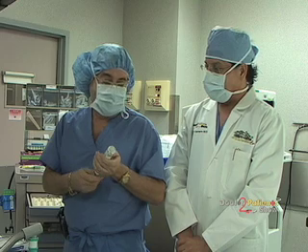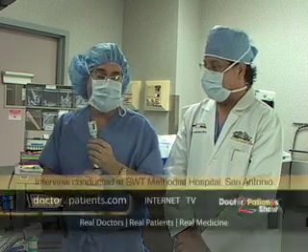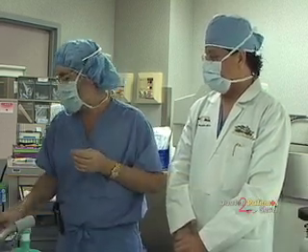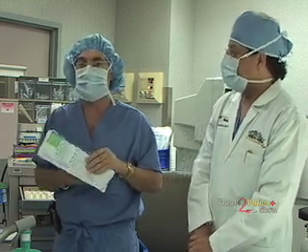My plan is to provide a general anesthetic to this patient. What we'll be doing is injecting him through his IV with some propofol. It's a general anesthetic. And then we will be securing his airway using an LMA, which is a laryngeal mask.